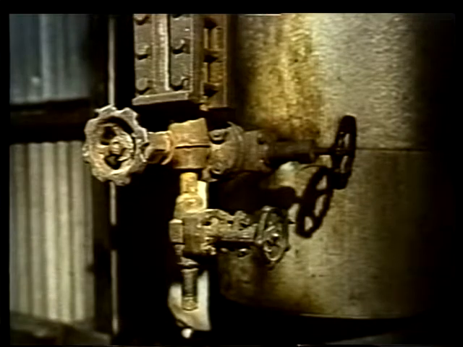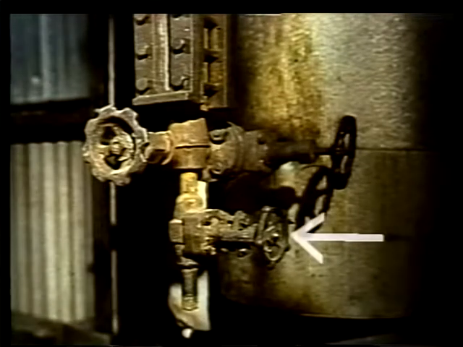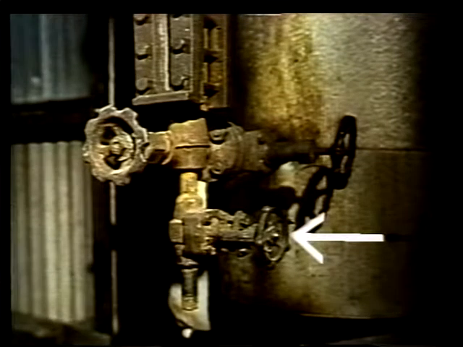After isolation, depressurize the gauge by opening the drain valve at the bottom. If the gauge does not empty when the drain valve is open, the gauge may still be pressurized. Unless you're positive that the gauge is not pressurized, do not do the overhaul. Check with your supervisor before going any further.